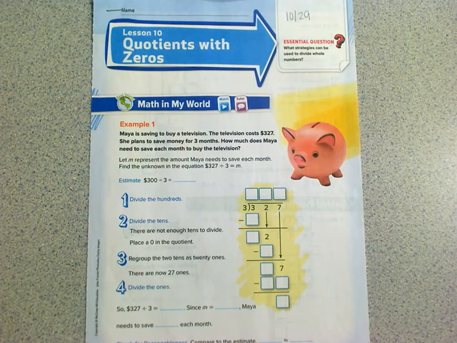Okay, guys, so today we're going to talk about quotients with zeros. So remember, a quotient is the answer to a division problem. And what do we do when there's a zero in our quotient? That's what we're going to learn today.